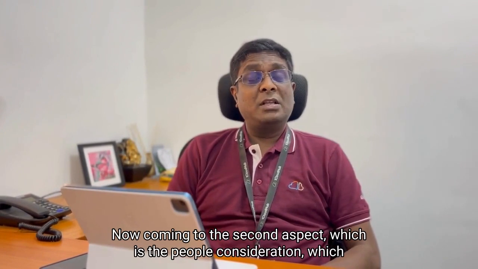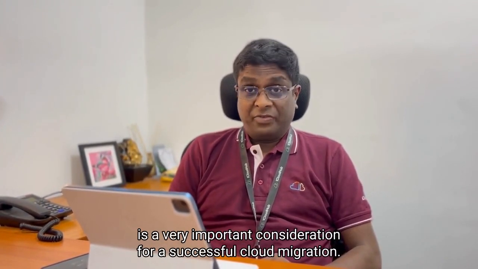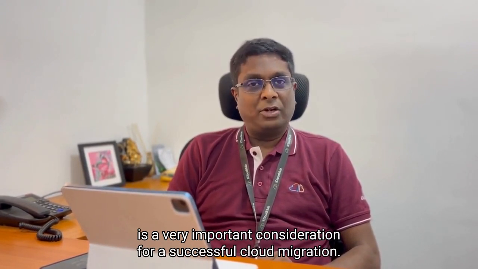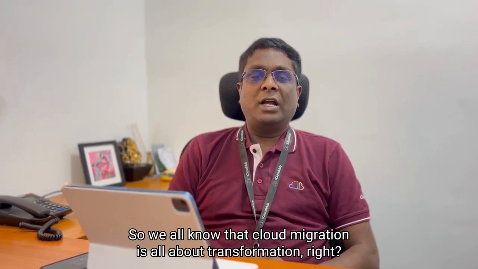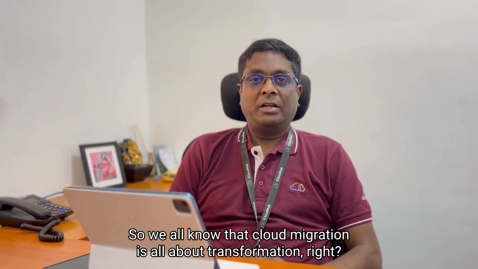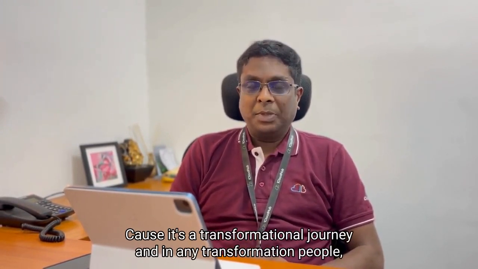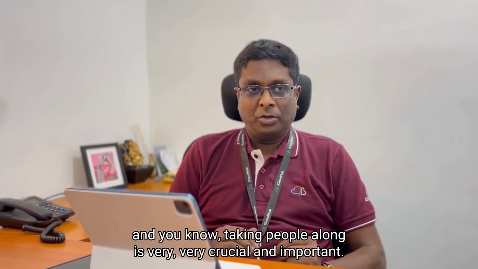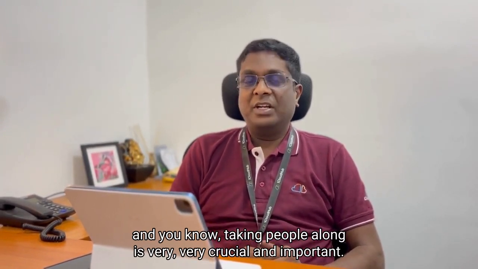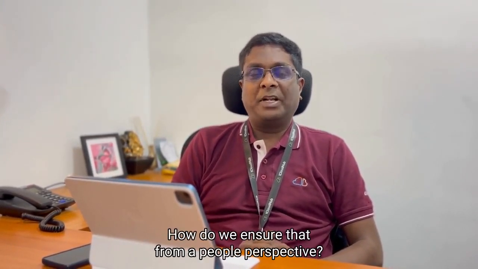Now coming to the second aspect, which is the people consideration. This is a very important consideration for a successful cloud migration. We all know that cloud migration is all about transformation, right? Because it's a transformational journey. And in any transformation, taking people along is very, very crucial and important. So how do we do this? How do we ensure that from a people perspective?